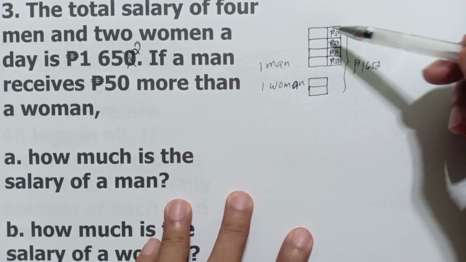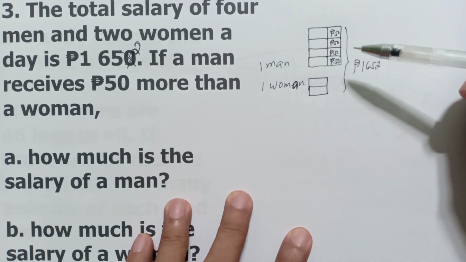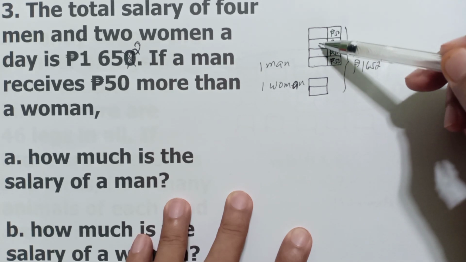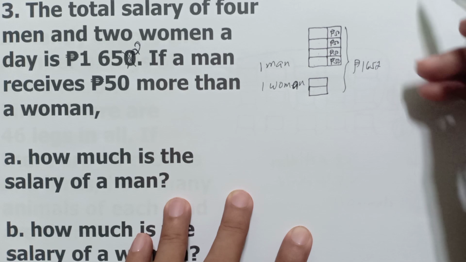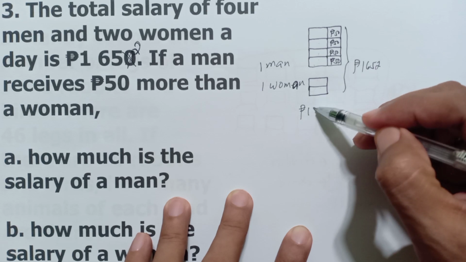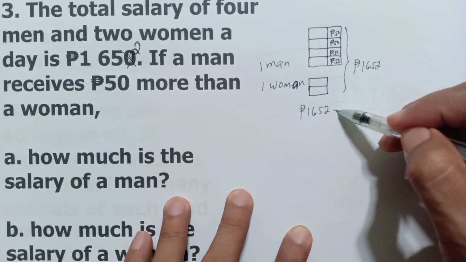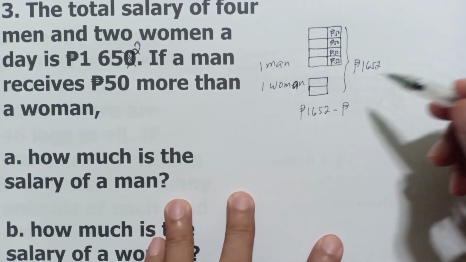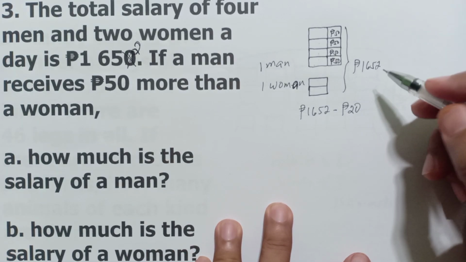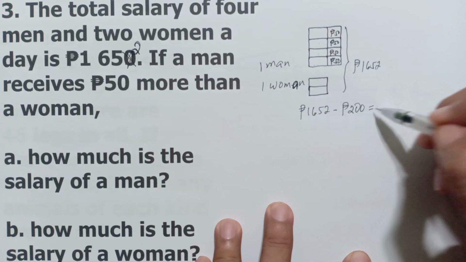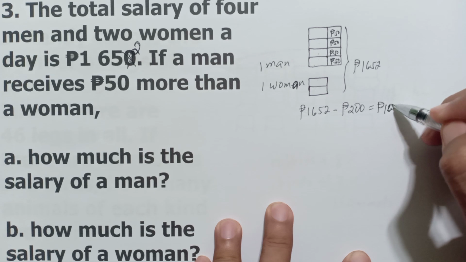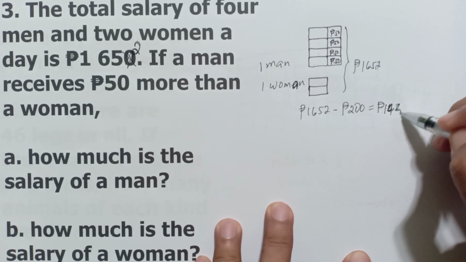Now, if you notice, these 6 blocks here are equal or the same. So why not remove all this so that we can get the value of each block here. So to remove, we simply subtract, correct? So let's subtract 1,652 minus what? This is 200, correct? So if you subtract 200 here, that will give us 1,452. Sorry, it's 1,452.